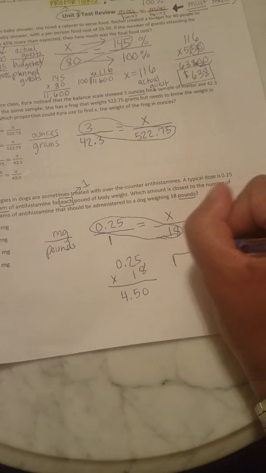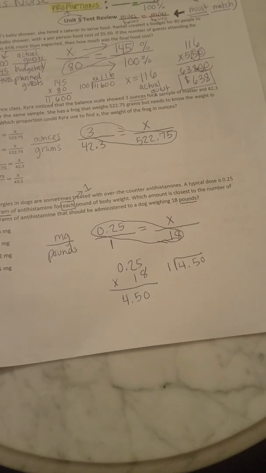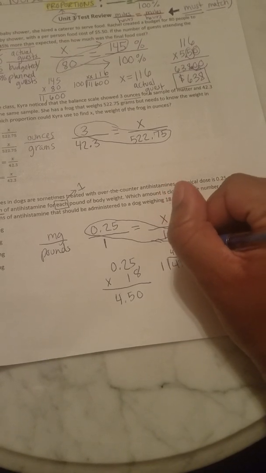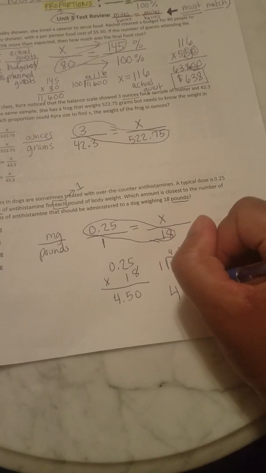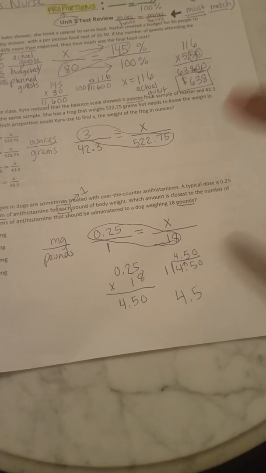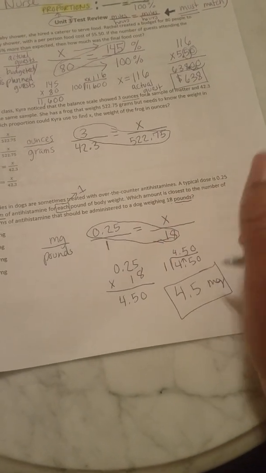If you do that, you should see that you'll get the same number, because anything divided by 1 is that number. So you'll get 4.50 or 4.5, because you don't necessarily need that 0 milligrams.